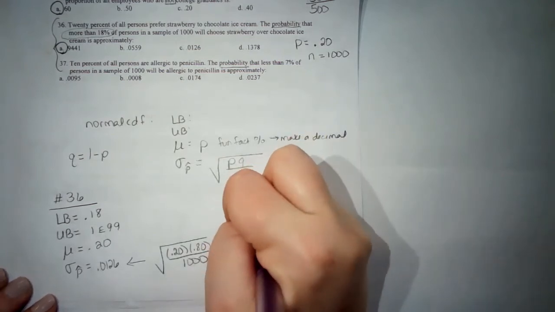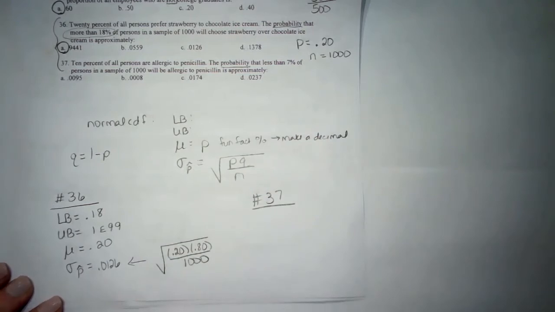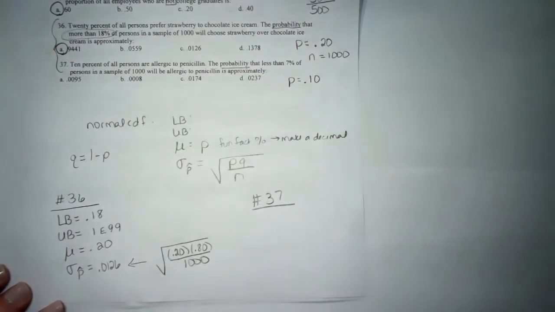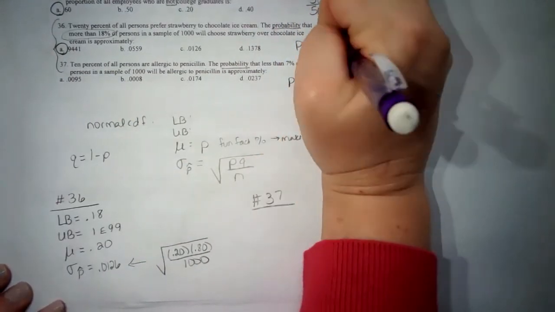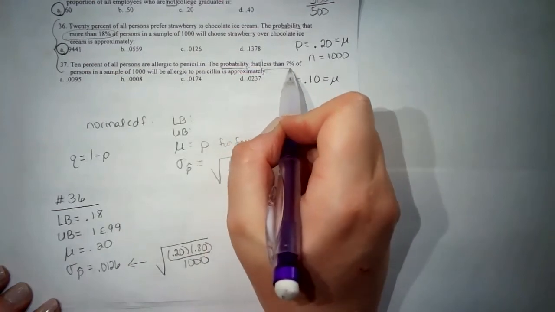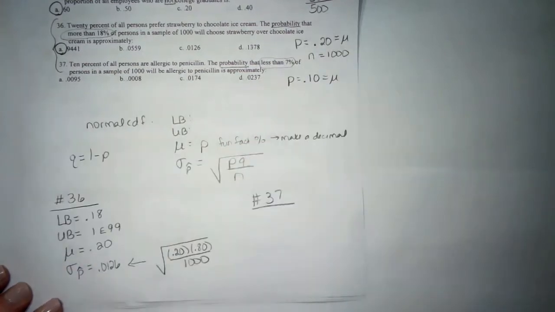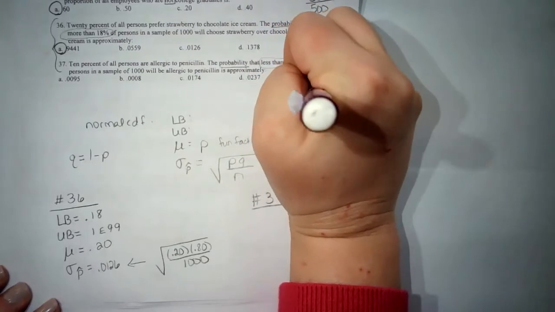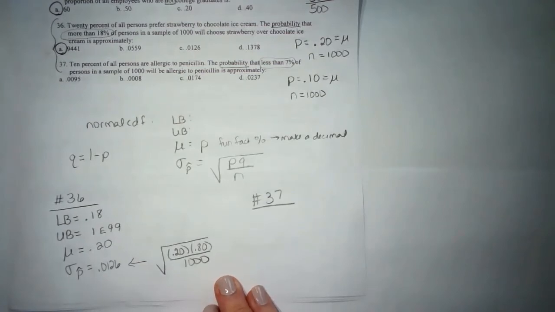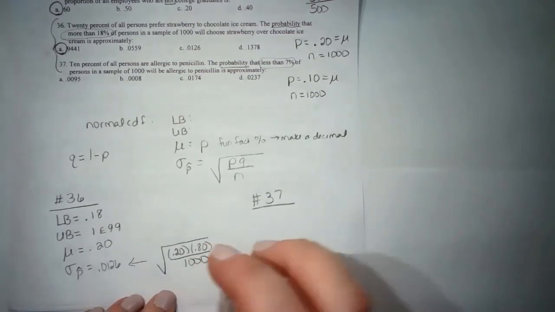All right, let's look at number 37. Okay, again, they wrote out the word. 10% of all persons are allergic to penicillin. That's your P, also your mean. Remember your first little percent, your little fun fact where they talk about a population, that's your P or your mean. This wants the probability that less than 7% of persons in a sample of 1,000 will be allergic. This would be a great one to try in your calculator because something wonky is about to happen, and it's going to happen on the test too. So let's try this together.